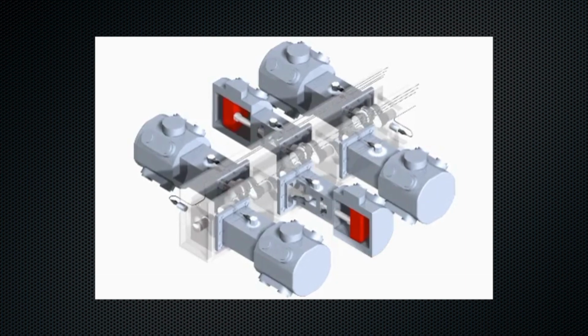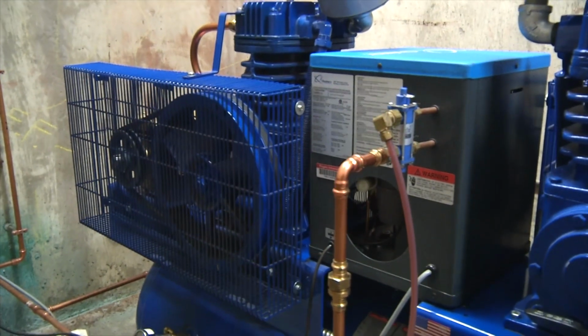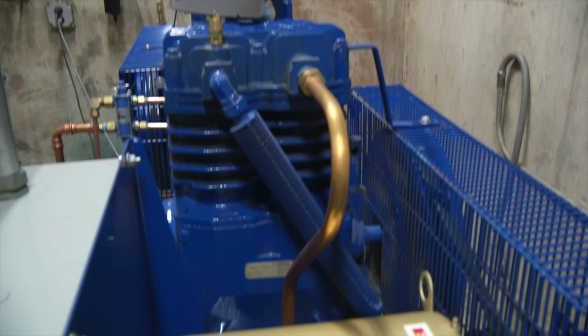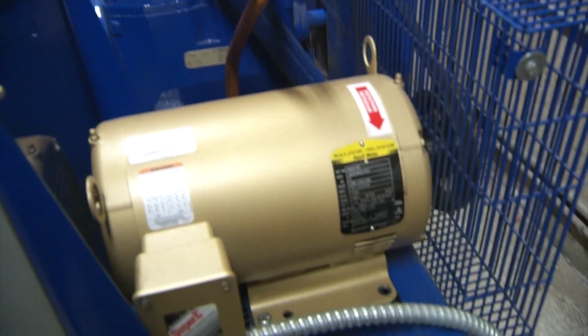There's going to be a certain amount of pulsation of the air because of the oscillating pistons. And to be honest with you, they don't rotate all that fast. You can usually hear them miles off going boom, boom, boom, boom, boom, boom, boom, boom. So you need some surge tanks to level out the flow.